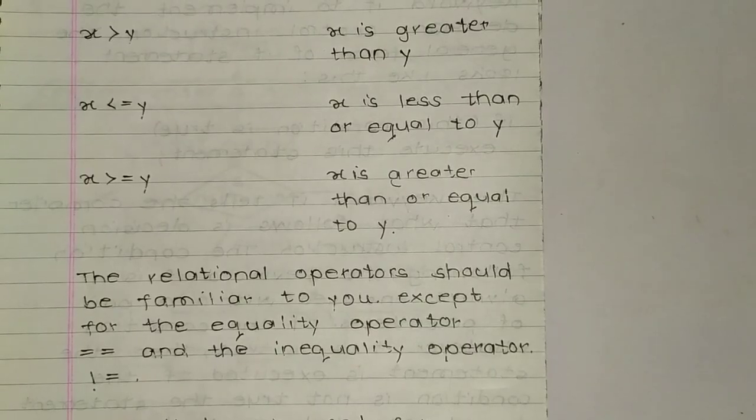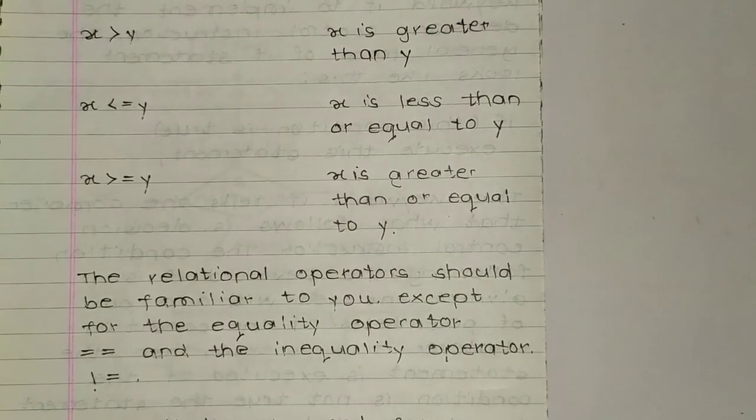Now x <= y. It stands for x is less than or equal to y. Now x >= y. This stands for x is greater than or equal to y.